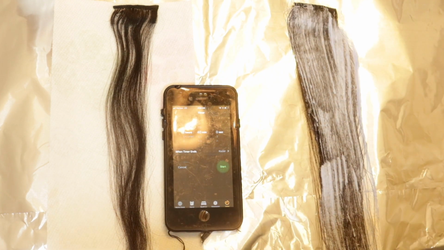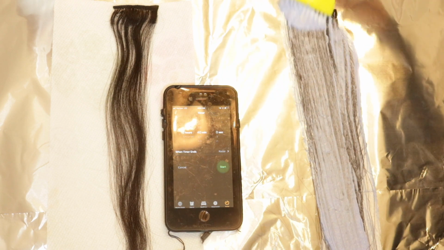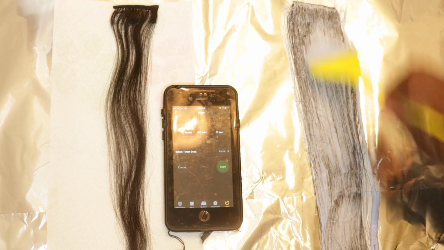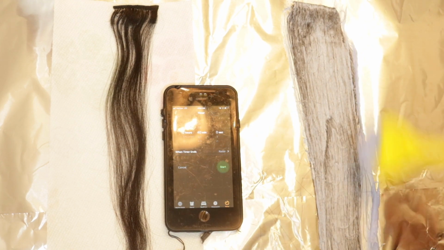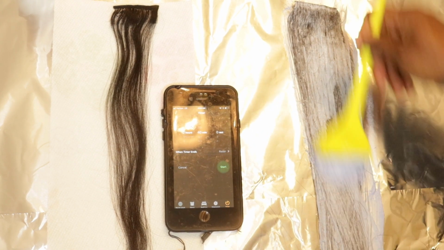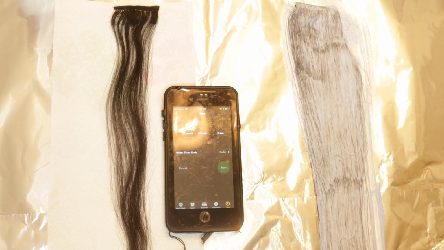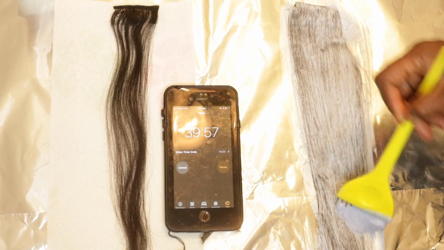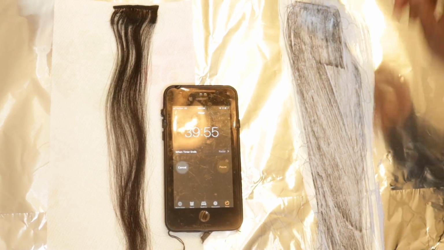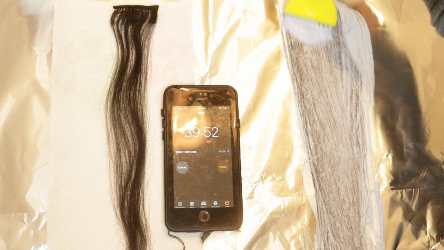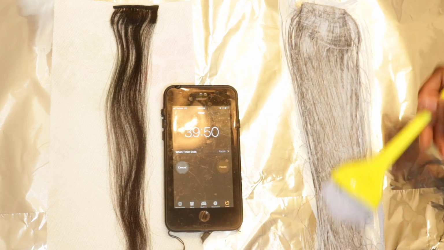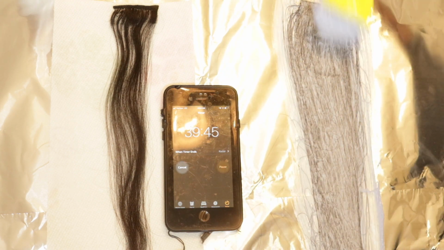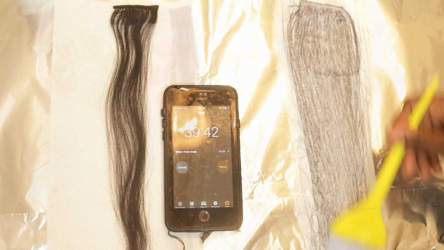So I'm applying bleach on here like so, and then we're going to see what happens. I'll start the timer up. It's set to 40 minutes. So let's see what happens as this begins to change tones, or change undertones, if I should say.